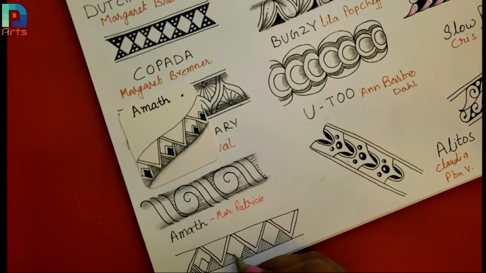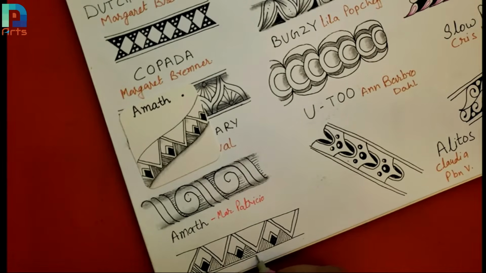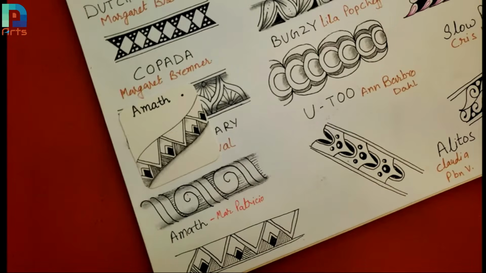Then again, an upside down triangle like this. One more, and this inner one we are going to fill. This diamond to create that core look. That's all. It's beautiful. So you can use it absolutely straight like this, or you can use it a little wavy, then it will turn into the ribbon and the band tangle. It's your choice how you are going to use it.